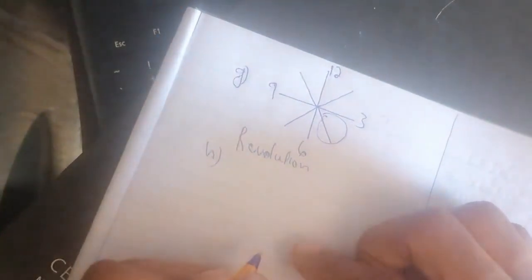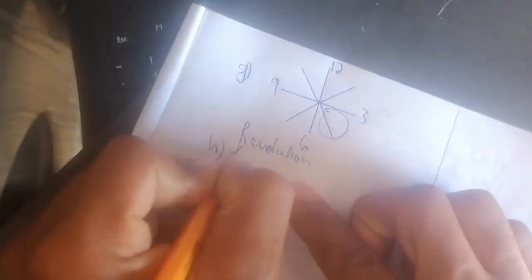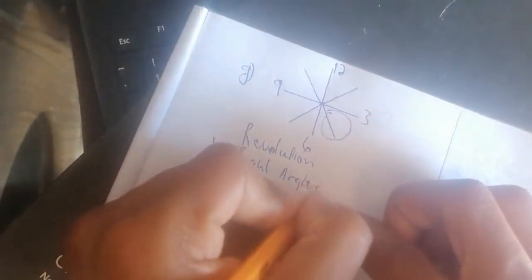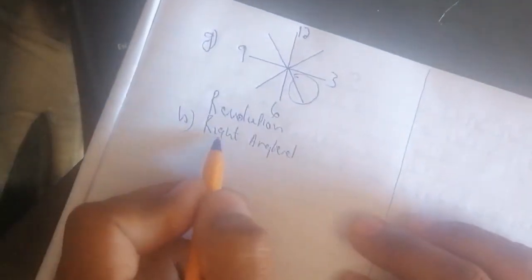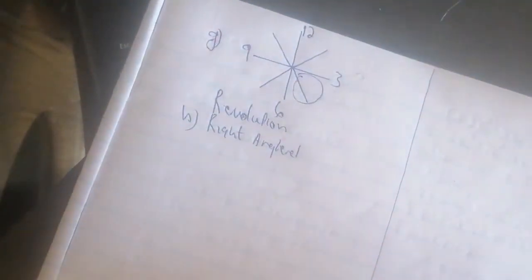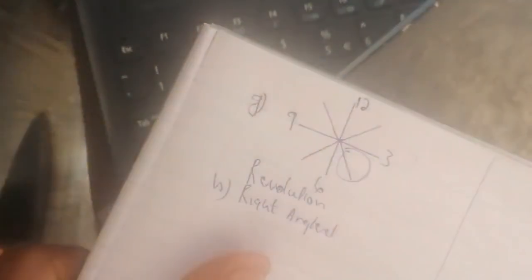It is also known as a right angled. So a 90 degree angle is also known as a right angled. And we are done with question 1 of section B. We go to question 2.